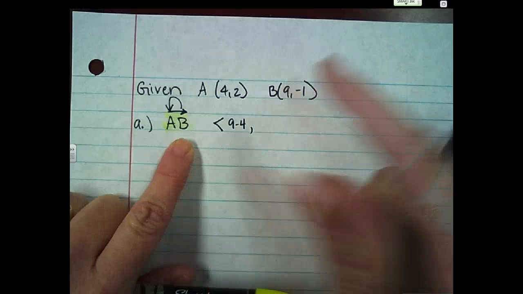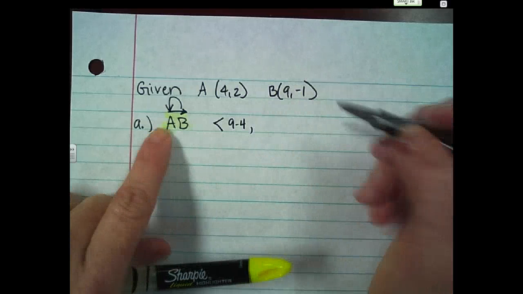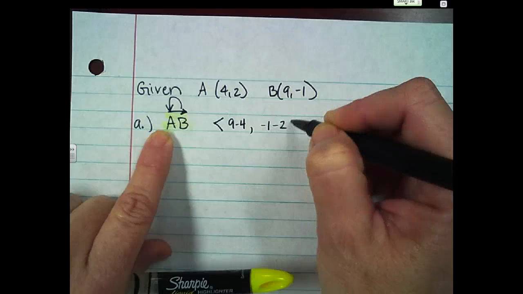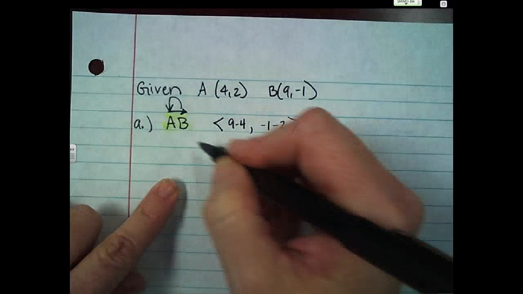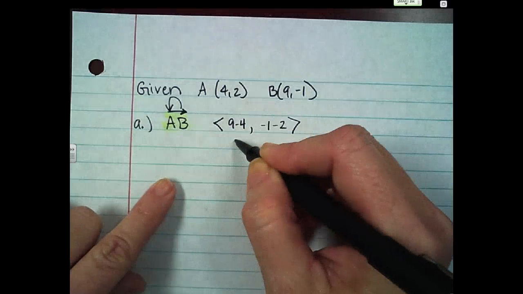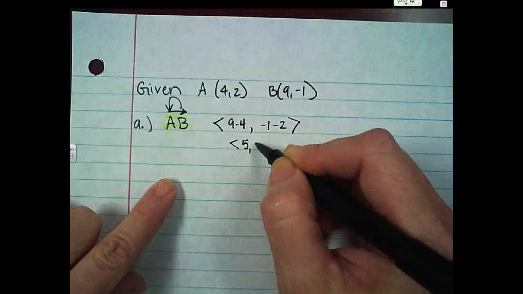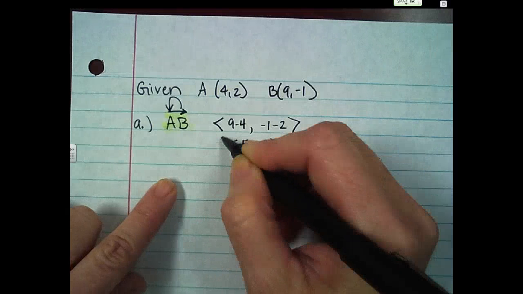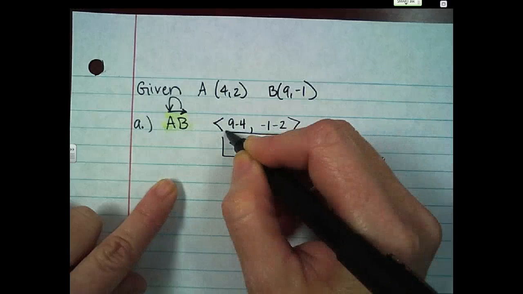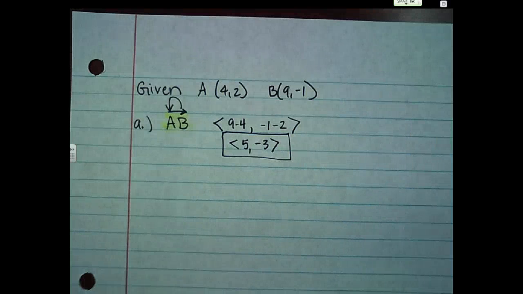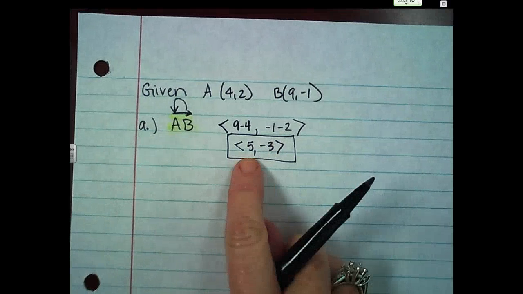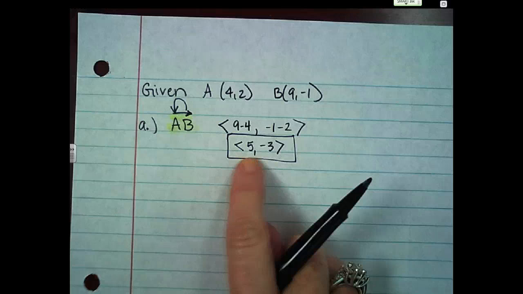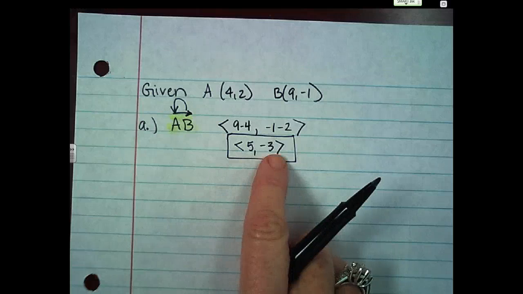Okay, and now to find the Y, you do B minus A, so negative 1 minus 2. That's how far you're going to travel on the Y. So to write the final answer then, the answer is actually 5, negative 3. Okay? So in other words, this vector, to go from A to B, travels 5 right and down 3 to get from one point to the other.